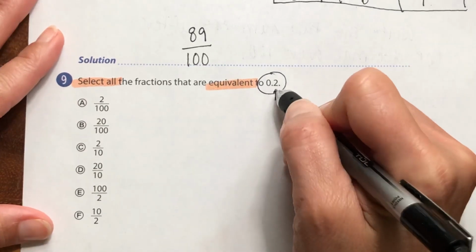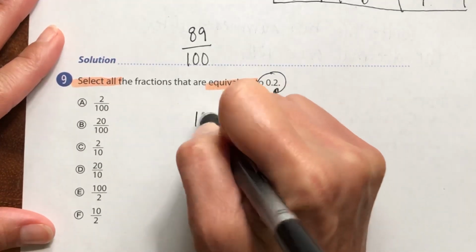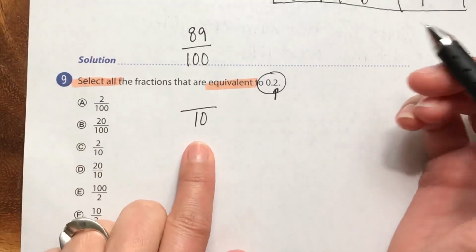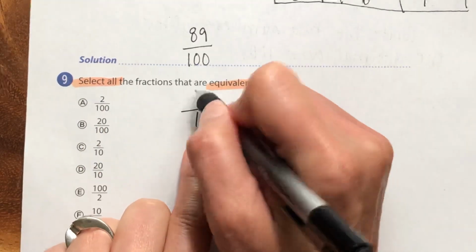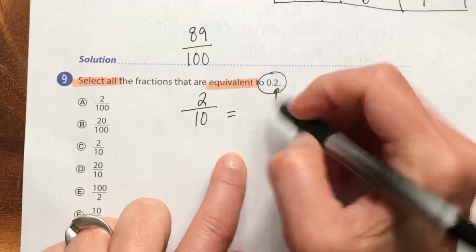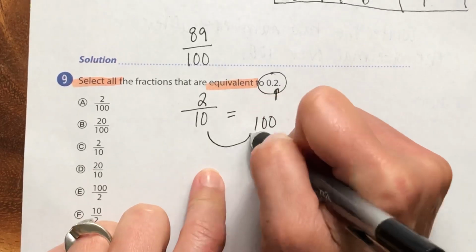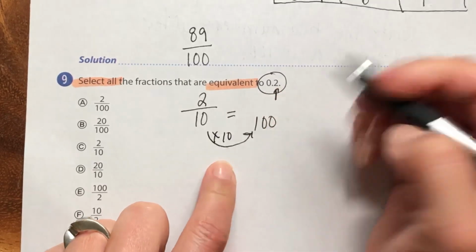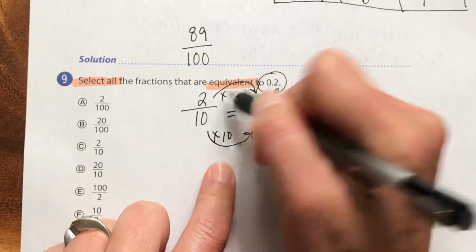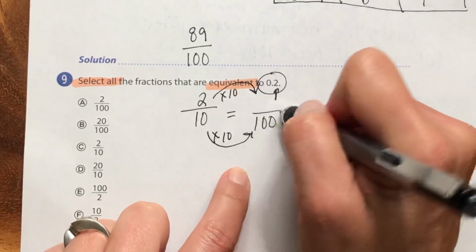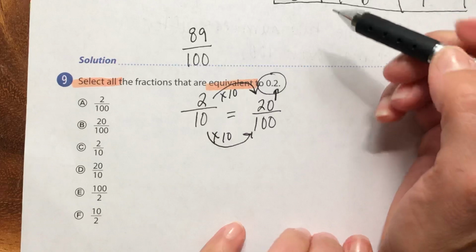So we know that only one column is used, so that is the tenths place. So I'm going to go ahead and put a 10 as my denominator there and put my 2 above it. And if I want an equivalent fraction in hundredths to this one, I always multiply by 10, and then if I do that to the denominator, I have to do that to the numerator, so I'm going to get 20/100ths.